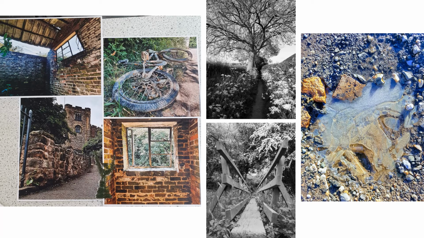This student here is interested in the way that nature and mankind coexist, and the way that nature can reclaim the world from mankind and eventually take it back. And this pupil here did some work during lockdown, and he went out into the streets of Birmingham, a usually busy metropolis, and took these strange, eerie photos that tell us a great deal about living through that time.